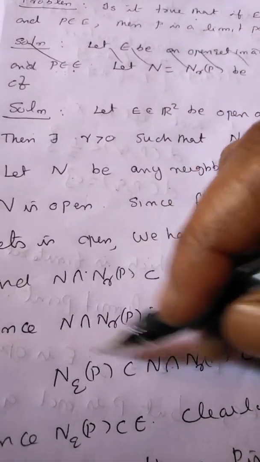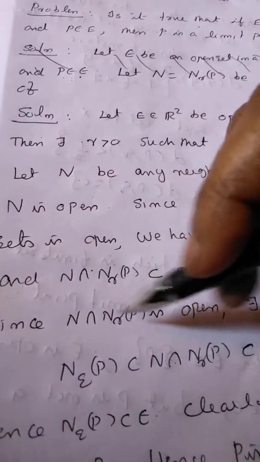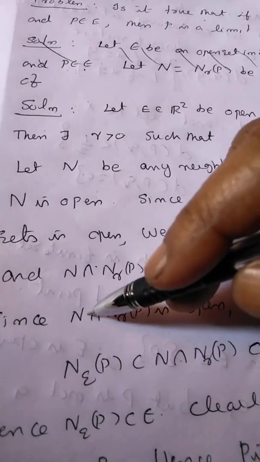Now since this is an open set, each point of it is an interior point of this set.